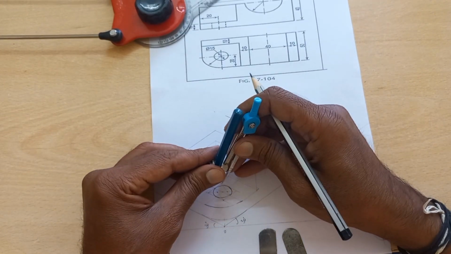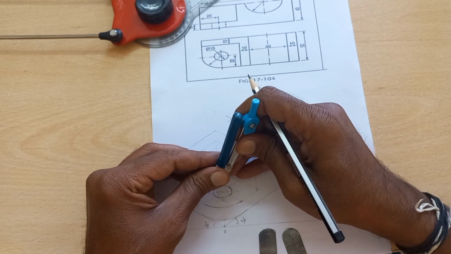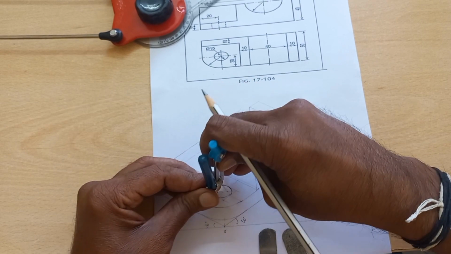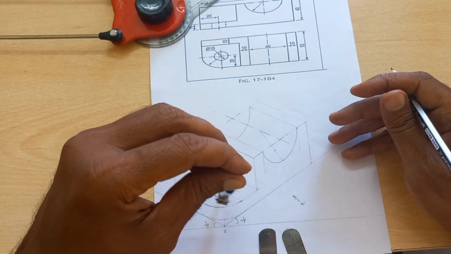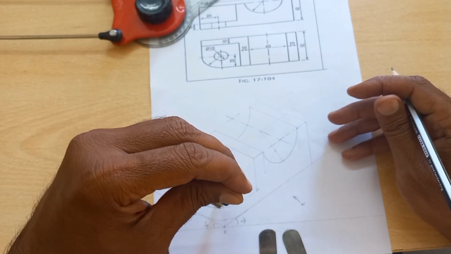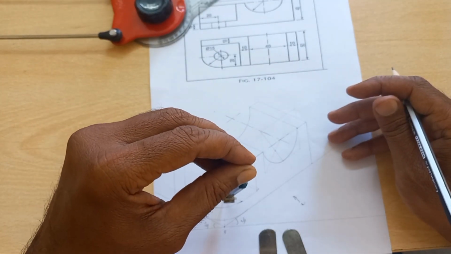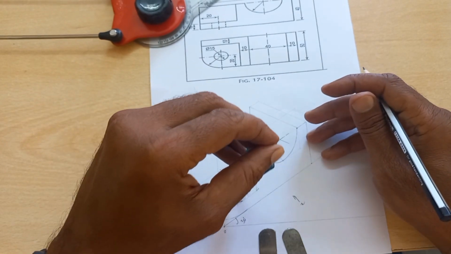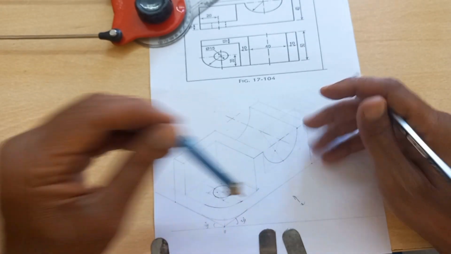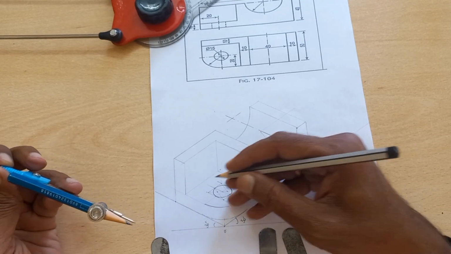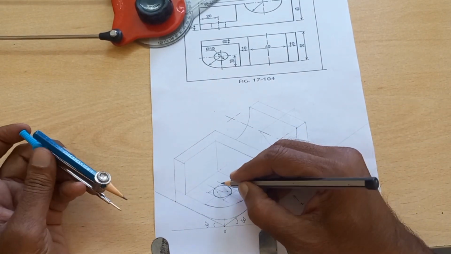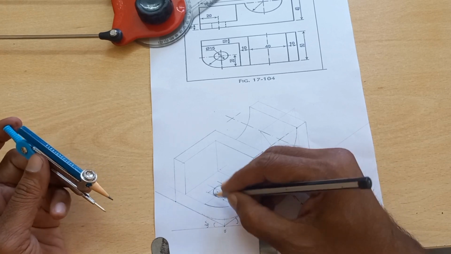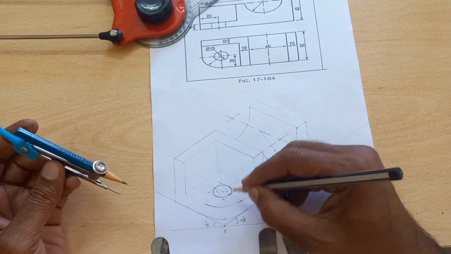So now here it is a little bit different. You once again check. Right, now it is good. So whenever you look at these centers, you should be quite focused here and not move. So now here I constructed a circle.